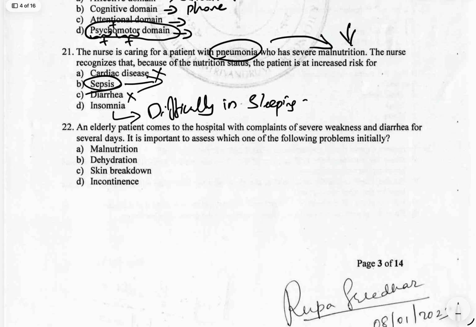Another question: an elderly patient comes to the hospital with complaints of severe weakness and diarrhea for several days. It is important to assess which one of the problems initially. Very easy. The patient is probably eating, but the patient has had diarrhea for several days. So what is going to happen here? The patient is having severe weakness as well. The patient is going to end up in malnutrition. If the patient is not drinking properly, the patient will end up in dehydration, and the diarrhea and weakness, everything will end up in skin breakdown, because dehydration will reduce the amount of fluid in our skin and reduce the skin elasticity, and this can cause skin breakdown as well.